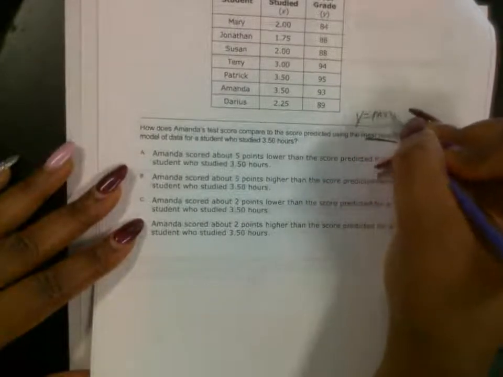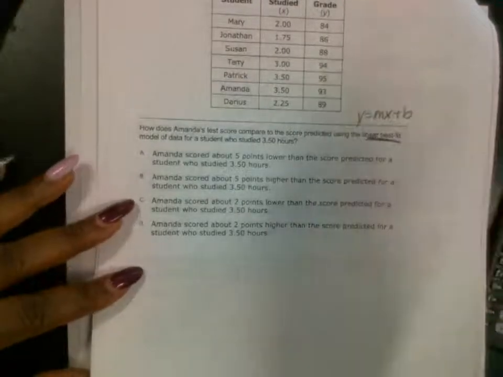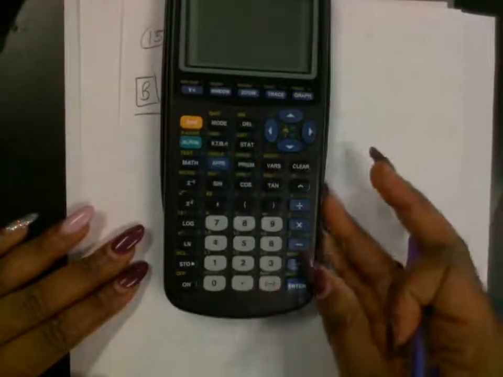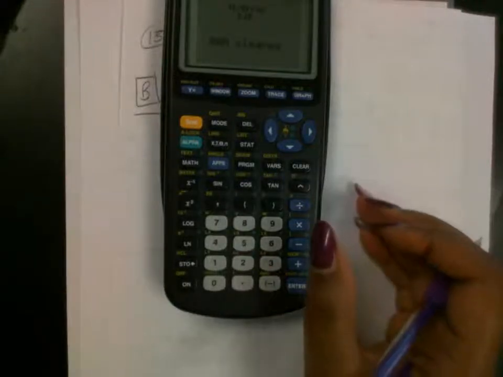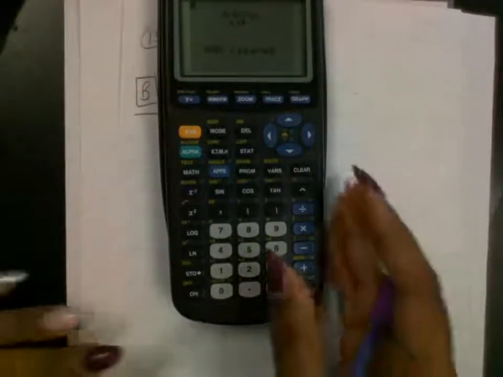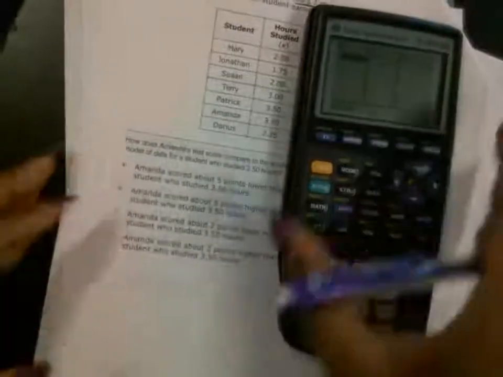That means we need to write an equation in y equals mx plus b. So again, we're going to use linear regression in the calculator. Clear your calculator. Second, plus, 7, 1, 2. All right, we're going to use the table values for this. This is x, this is y. Let's type in x first.